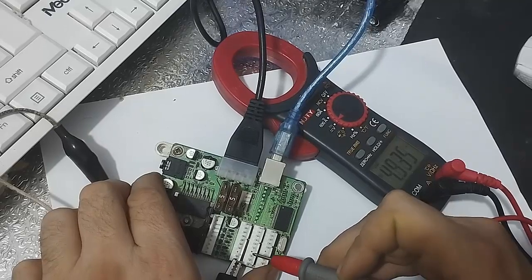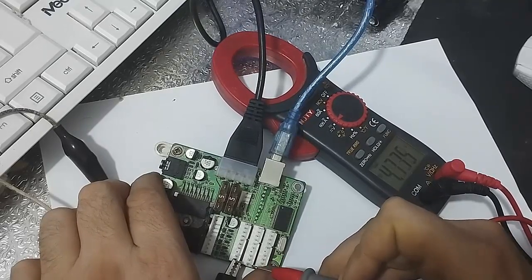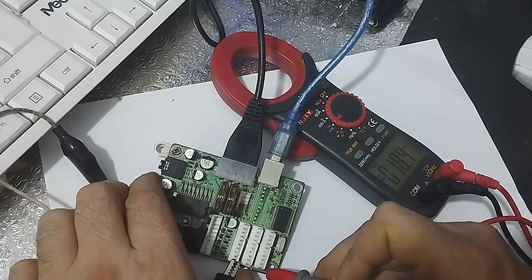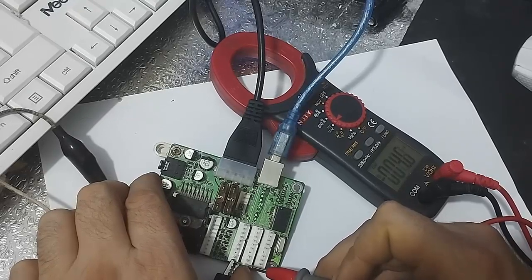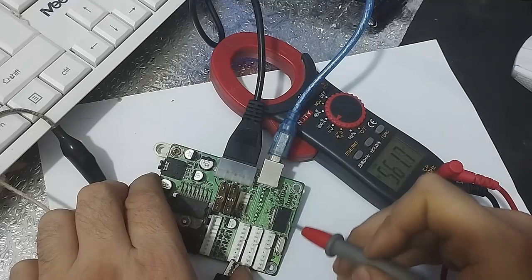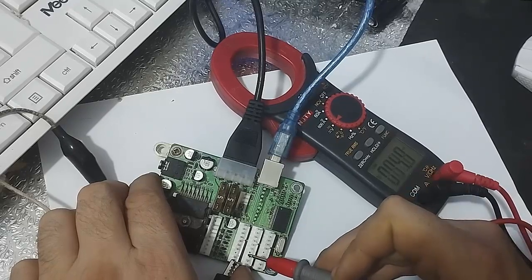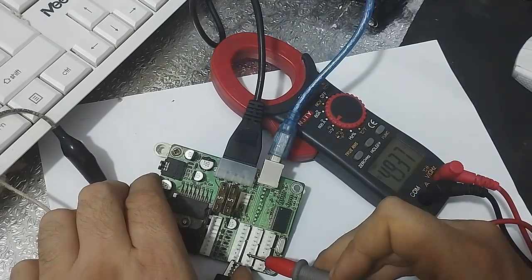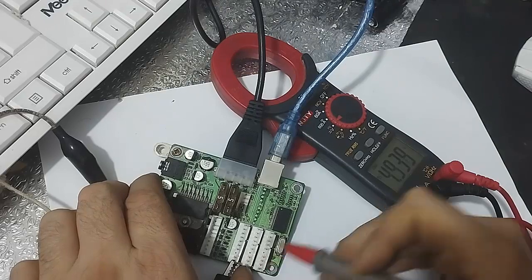It means there is a zero signal on this pin. If we want to make this pin active, we have to connect it directly to the ground, to the GND or to the 0 volt.